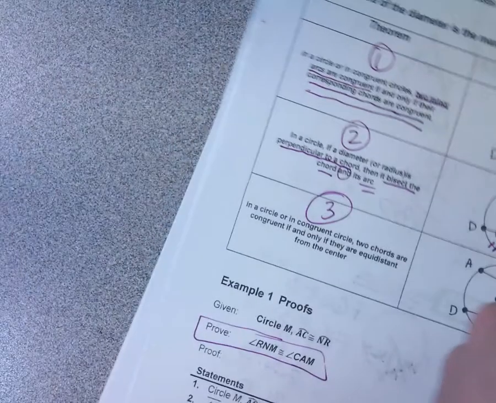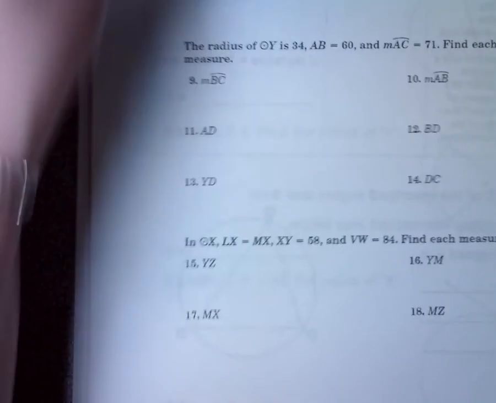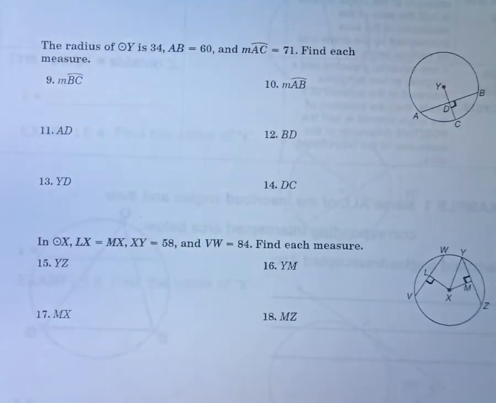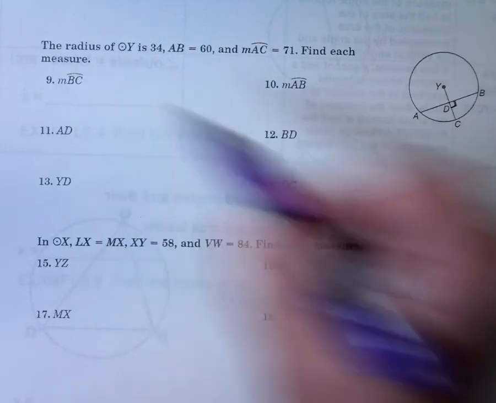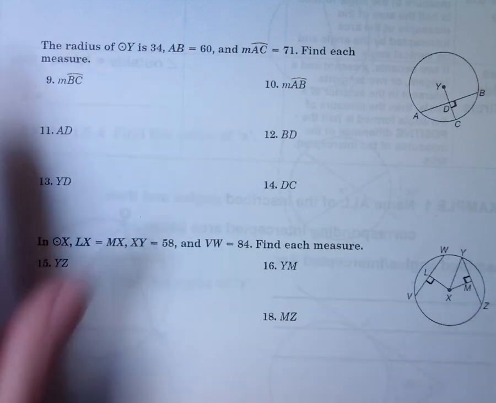Okay, I want to do one more problem with you. This would actually be your homework, but I want to go ahead and do it because it's kind of ugly. So it's the next page, page 5, and I want to do the 9 through 14 with you. Then that's going to leave you 12 little problems, which I think are easier than the 9 through 14.